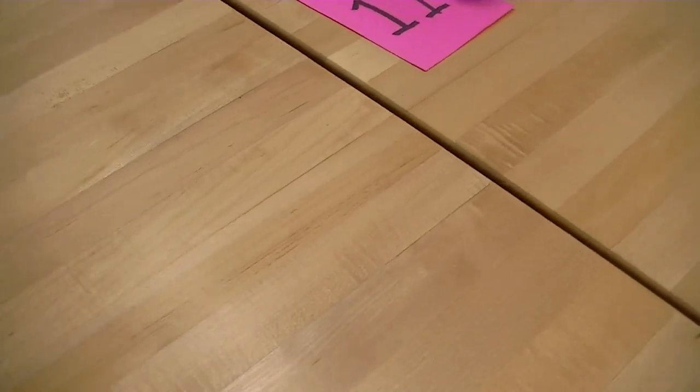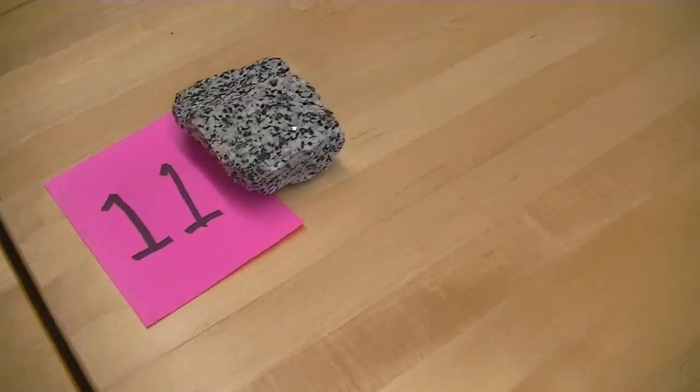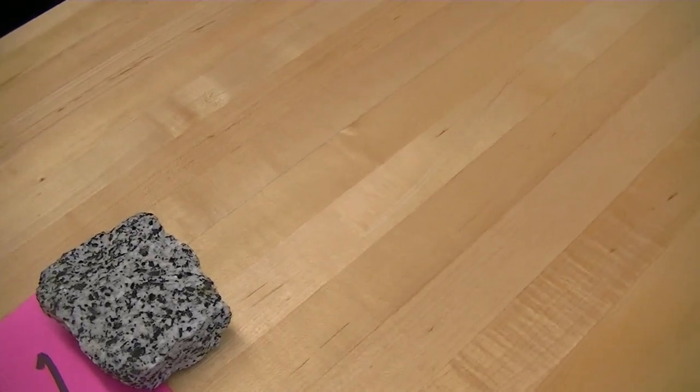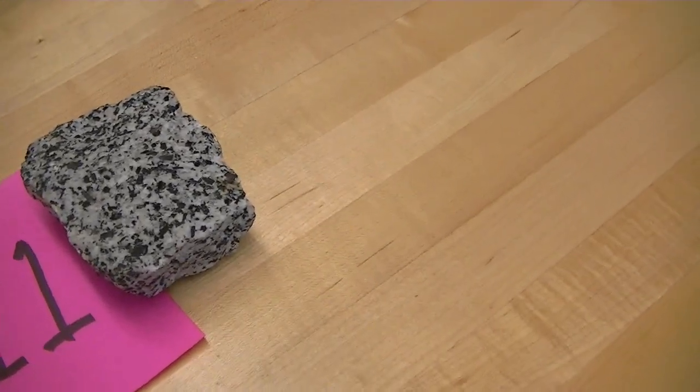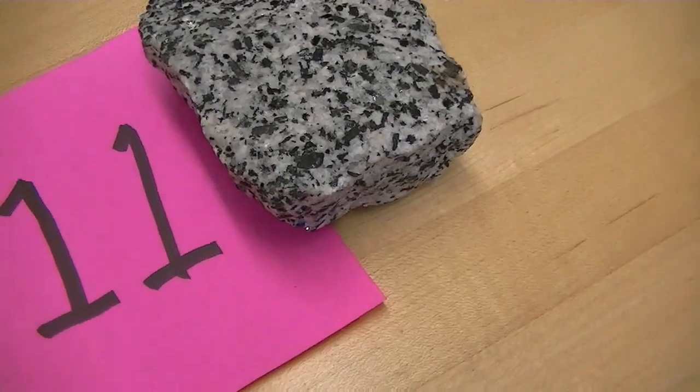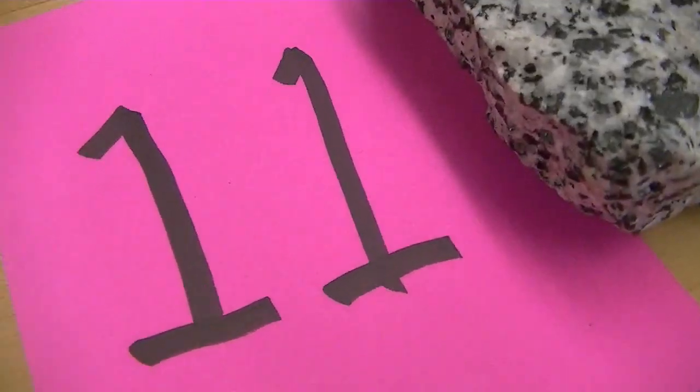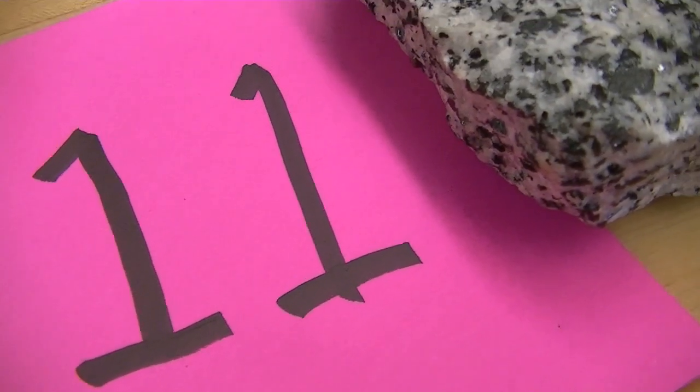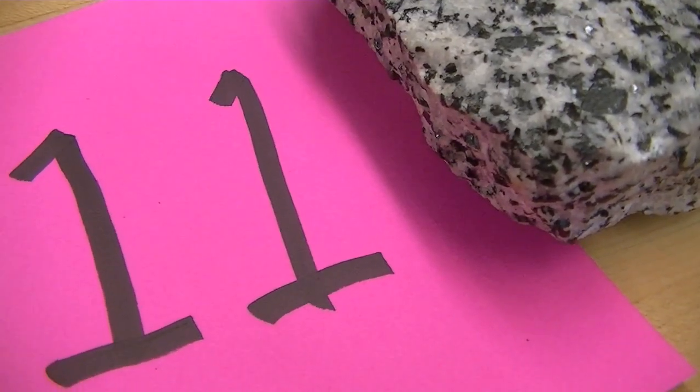Now we're going to go to the rocks. The first group of rocks we're going to look at are the igneous rocks. The first igneous rock, its composition is intermediate. That means it consists of iron-rich minerals and quartz-rich minerals.